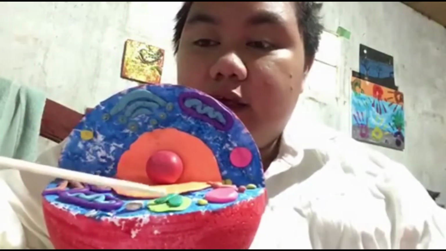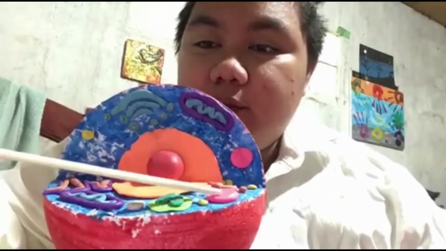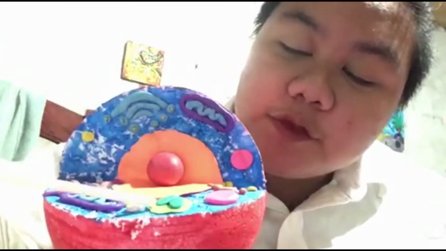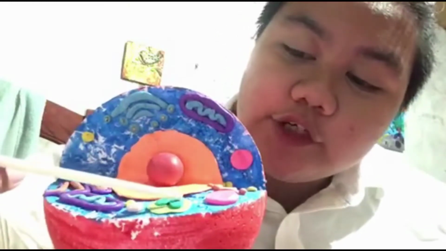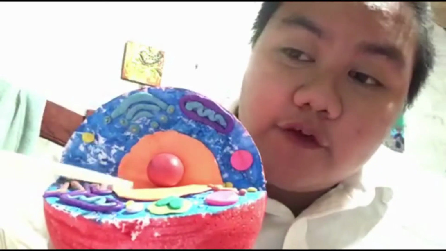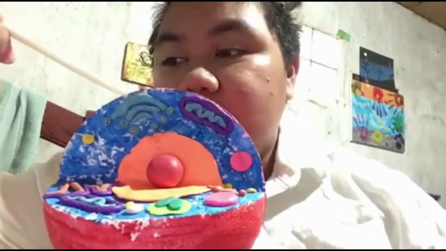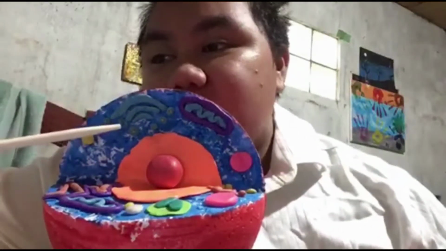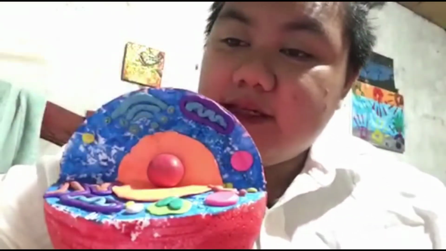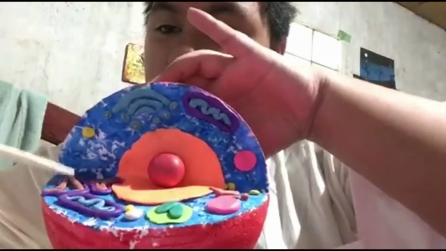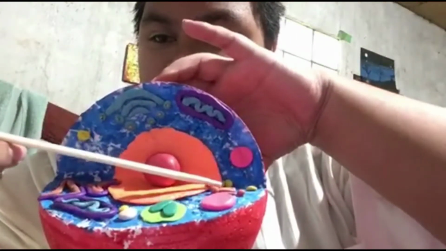This is the lysosome, and these yellow dots are what we call the ribosomes. This light green clay is what we call the centrosome, and this dark green clay is what we call the centriole. Now this white clay is what we call the vacuole. This Wi-Fi looking clay is what we call the Golgi apparatus, and the dots beside it are the secretory vesicles. This is the rough endoplasmic reticulum, and this is the smooth endoplasmic reticulum.